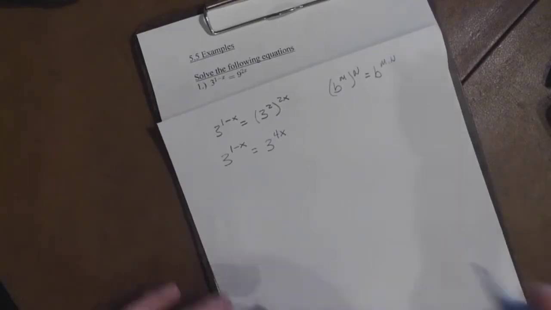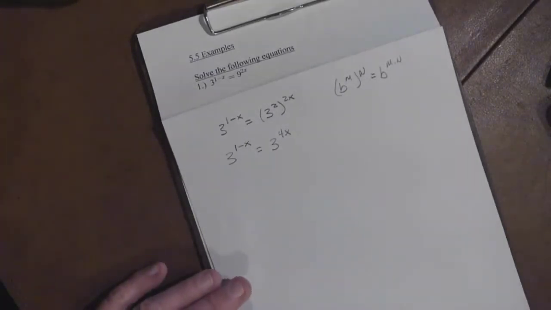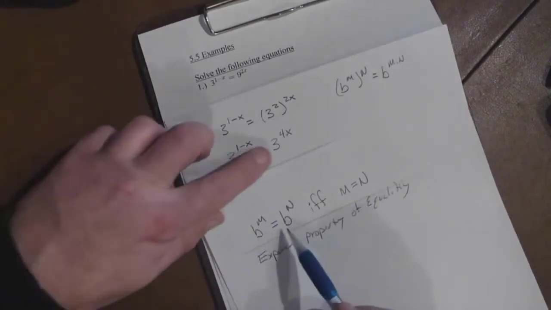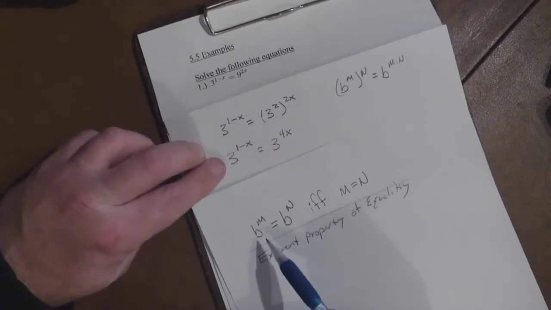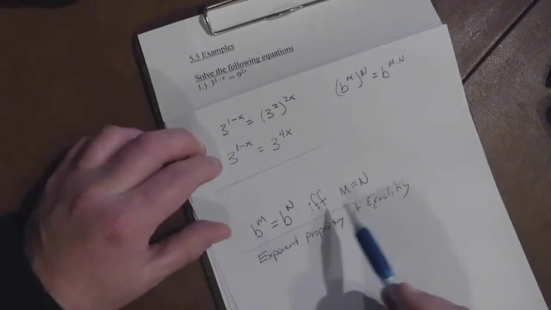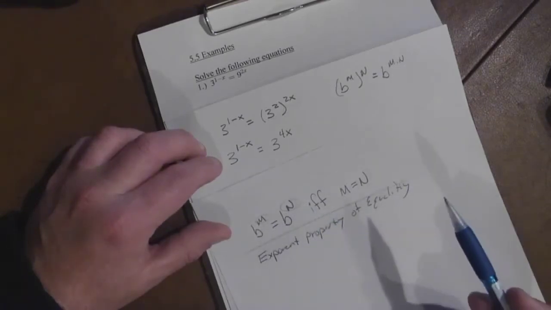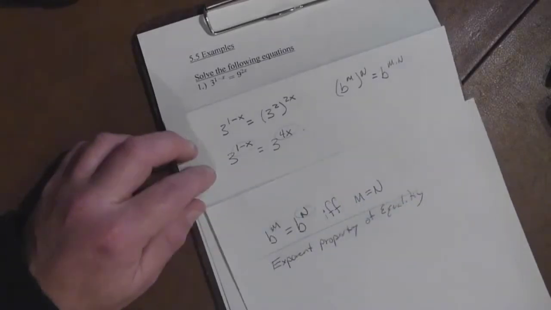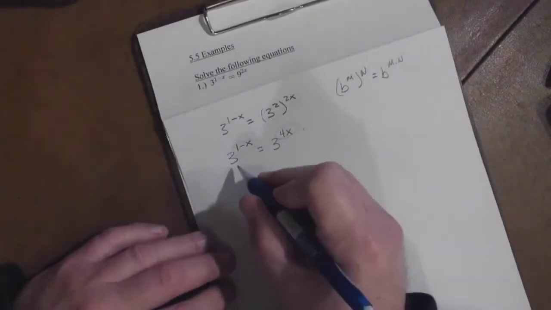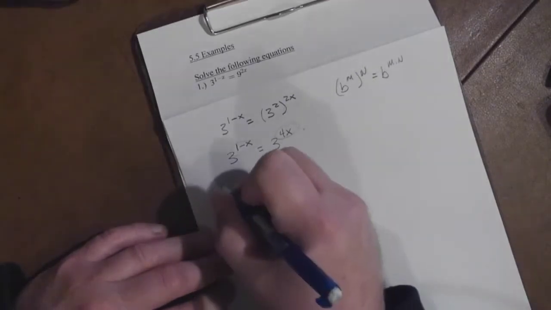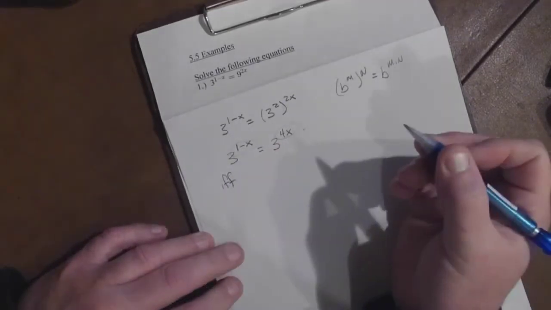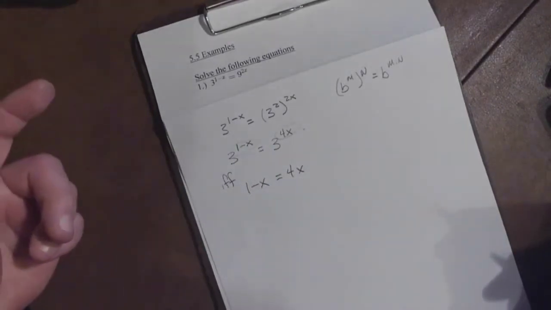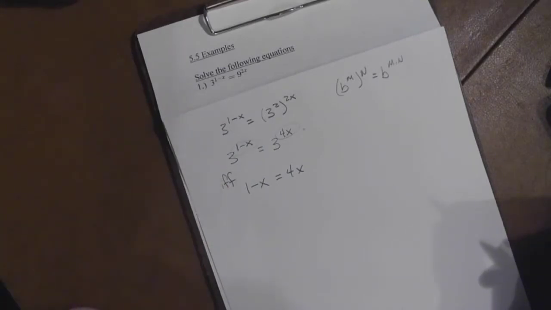Where what I have here now is a statement very similar to our property of equality, where I have the exact same base on either side of the equal sign, which must imply then, if I think about these 2 values for the powers, these 2 values given by these exponents 1 minus x and 4x, those must be equivalent to each other, right? 3 to the 1 minus x equals 3 to the 4x if and only if 1 minus x equals the value of 4x, which now is just a linear equation.